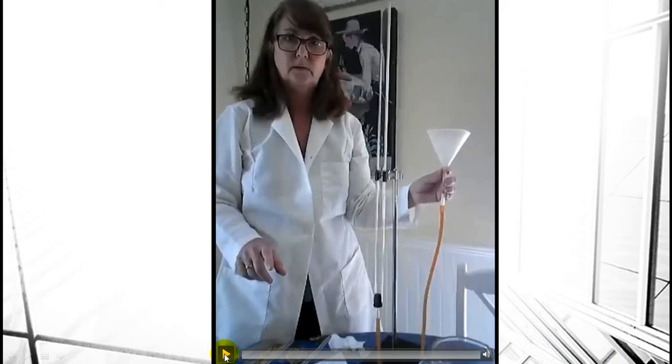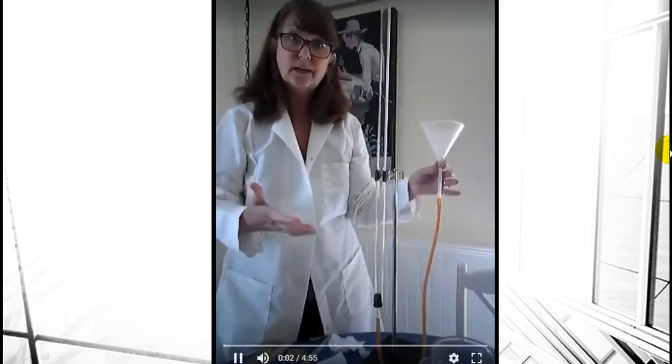But mostly we just want to see how we can capture a standing wave. Okay, a standing wave. Here we go. Okay, so here we go with the resonance tube.